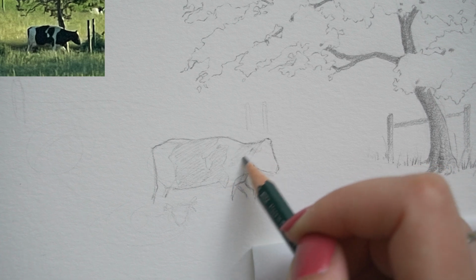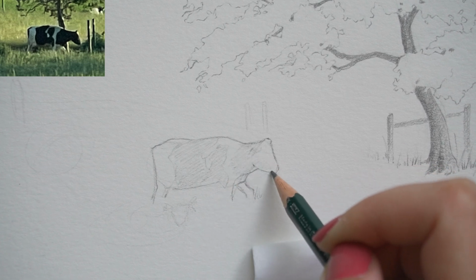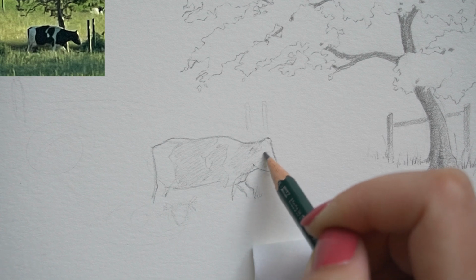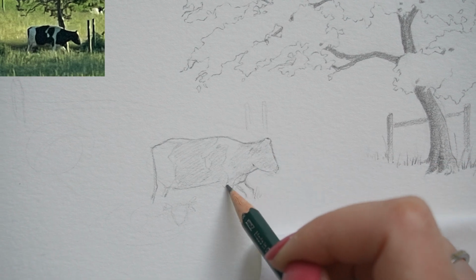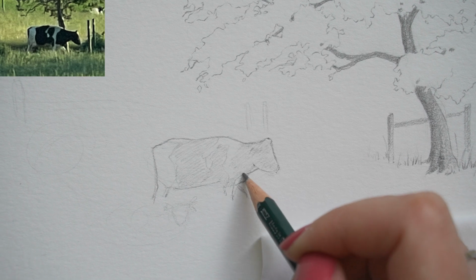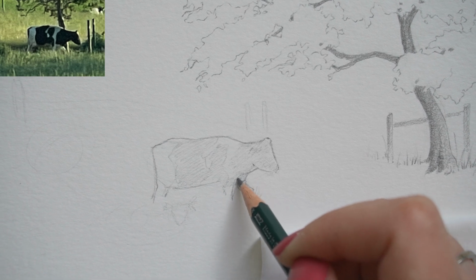She's cute, but I think I need a better image to be able to draw her from not knowing cows well.